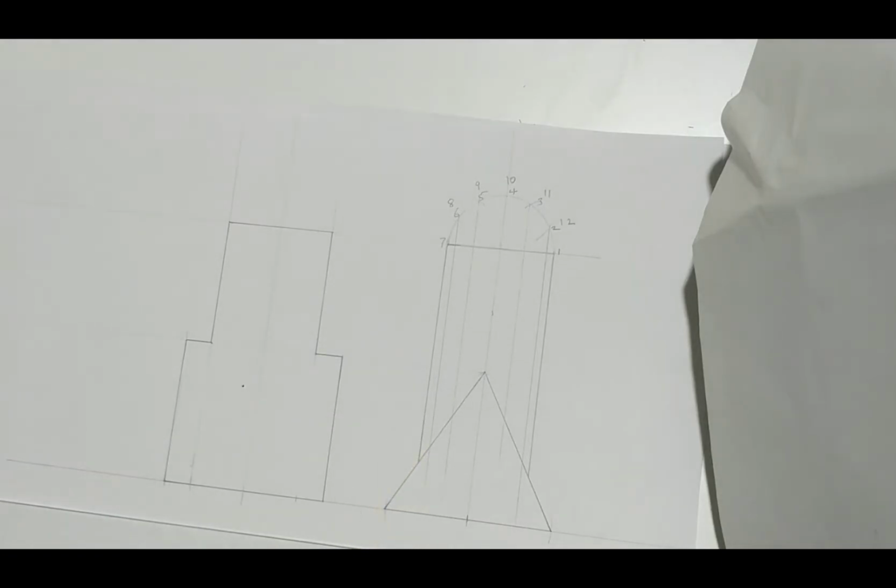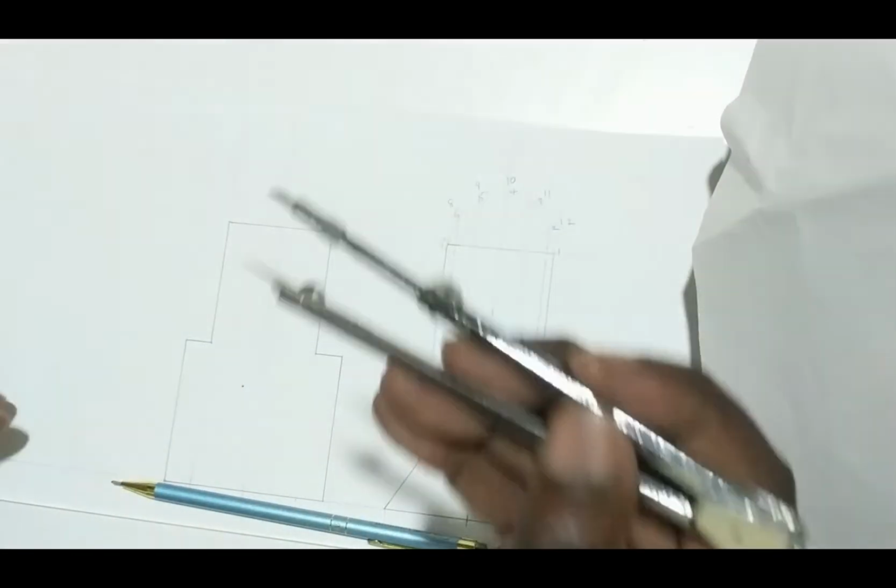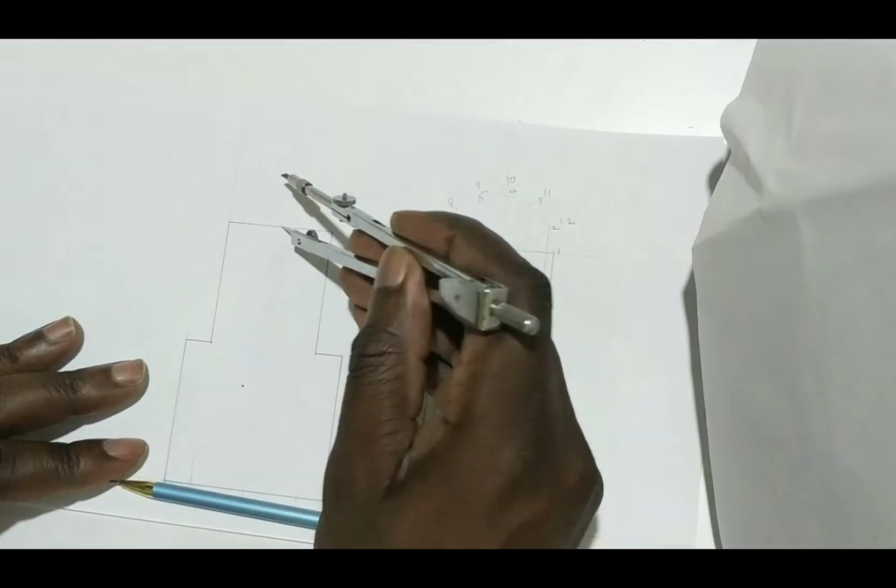The same circle, we are going to draw it. I've not changed the dimensions, they're still the same.